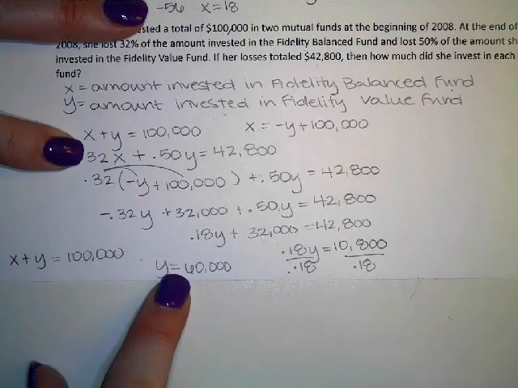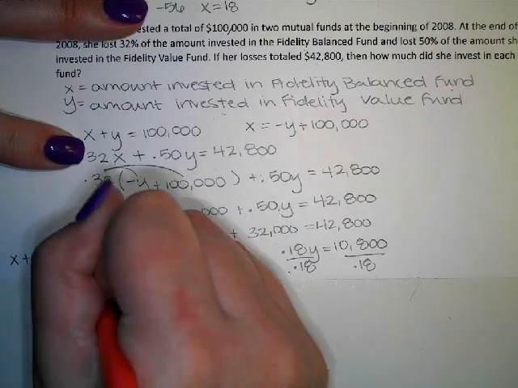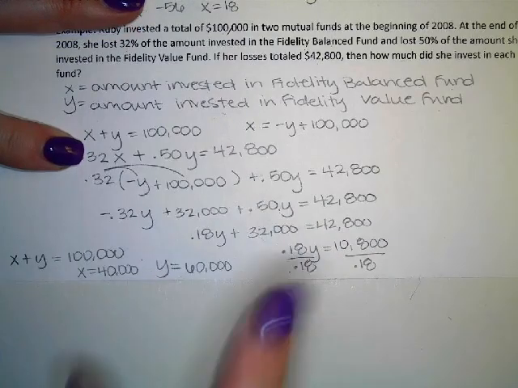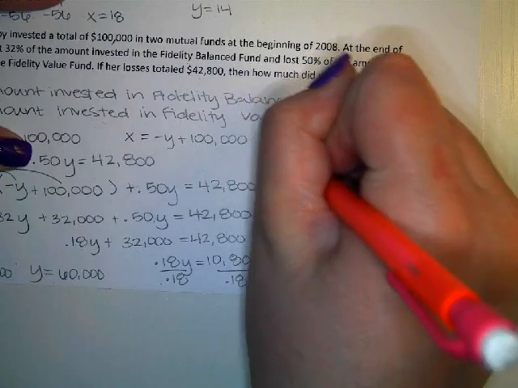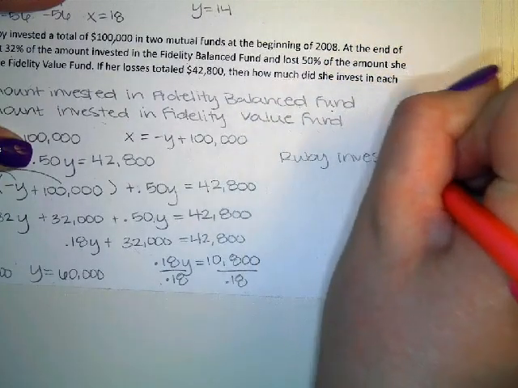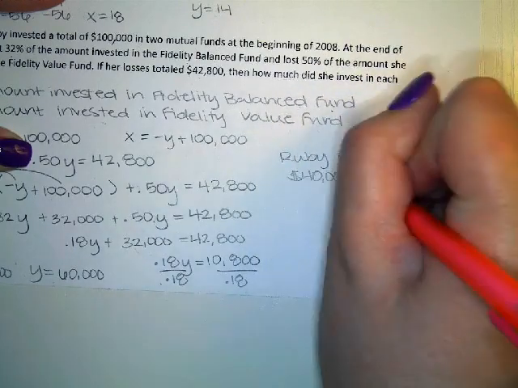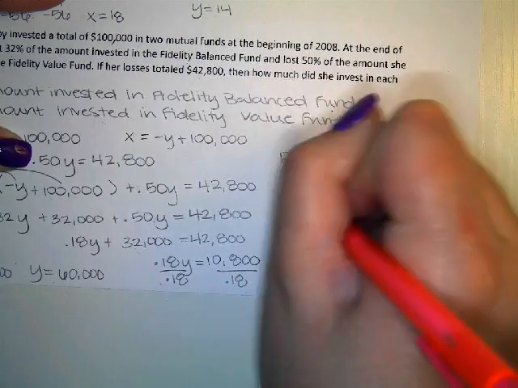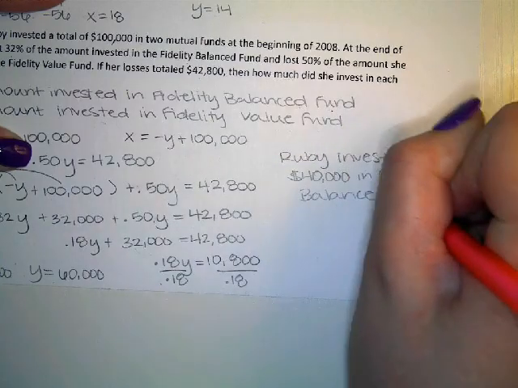Okay, how much did she invest in each fund? Ruby invested 40,000 in Fidelity Balanced Fund and 60,000 in Fidelity Value Fund.